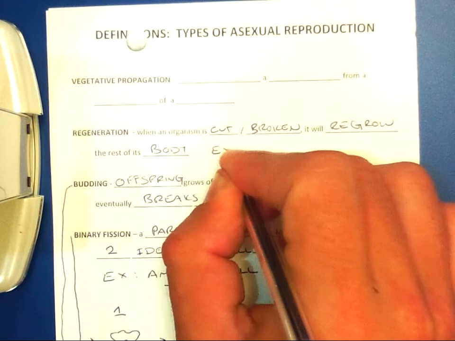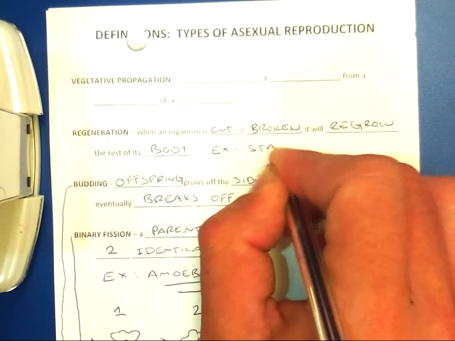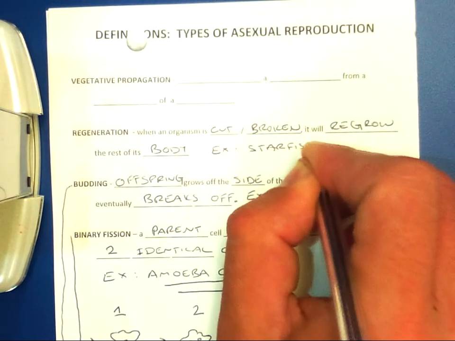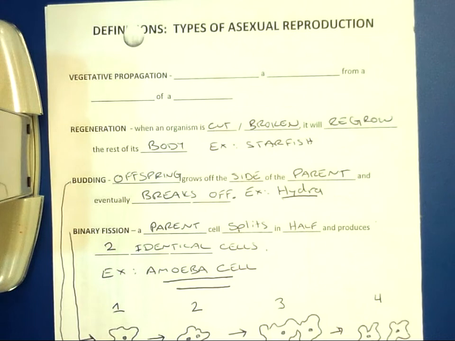And an example of that is a starfish. So when a starfish breaks its arm off, an entire new starfish will grow from that arm. So the old one will regrow its arm, the new one will grow a whole new starfish.